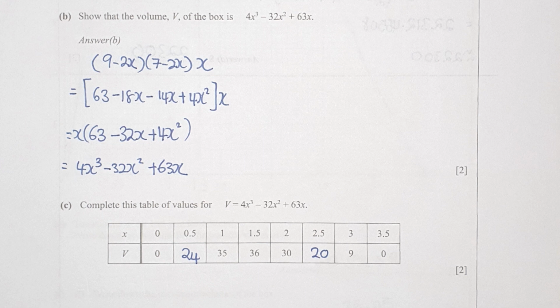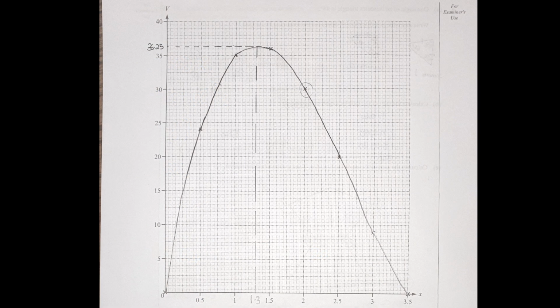So section C, simply substitute the 0.5 and 2.5 into the formula. You will get 24 and 20 as the respective answers. Okay, so you plot down the points on the particular graph on the next page. Okay, it should roughly look something like this over here.